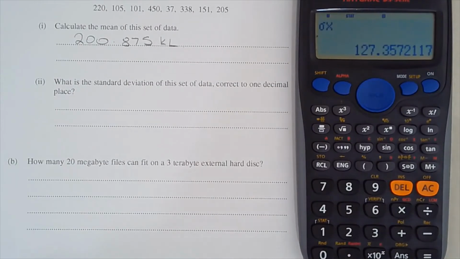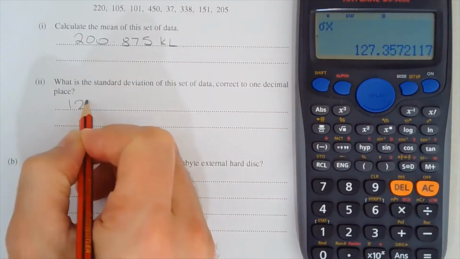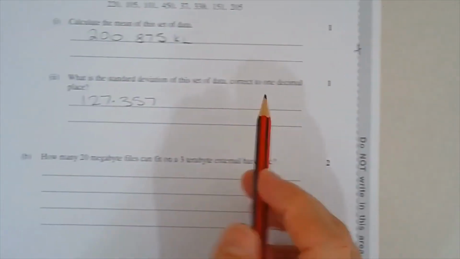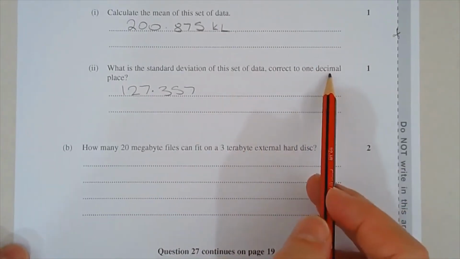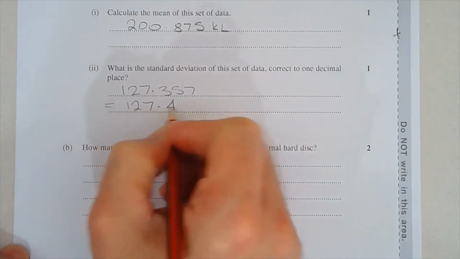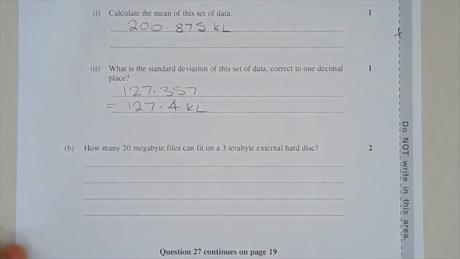Press equals, and that's going to be 127.357. Just make sure that we round this correctly. It says to 1 decimal place, so that's equal to 127.4 kilolitres.